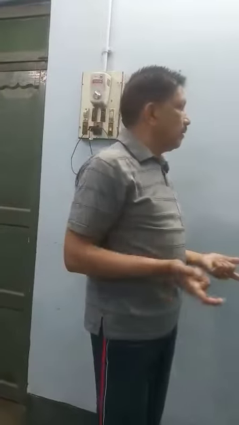Second is the intercalary that present inside, and the basic function of the intercalary is providing girth. Budding, it also helps in budding, branching, but the main function is providing the girth. And third is the lateral.